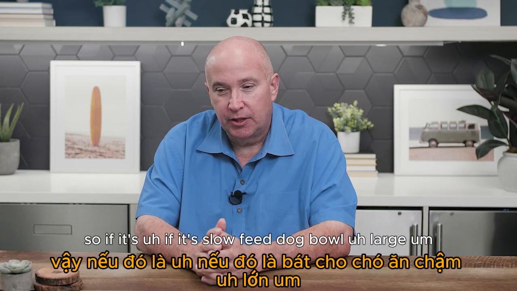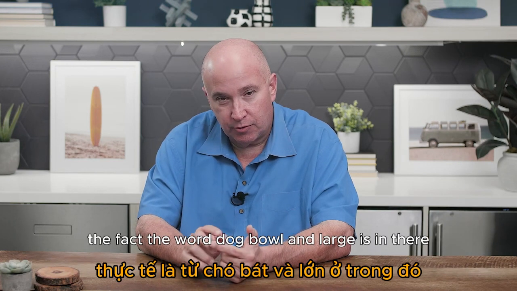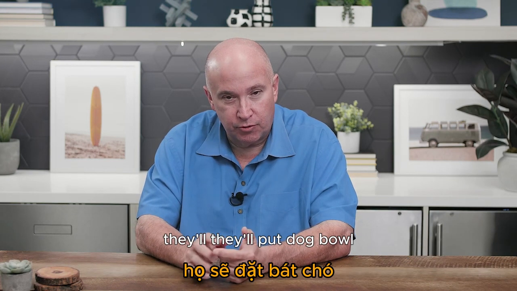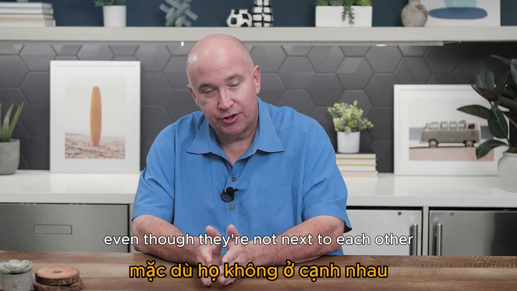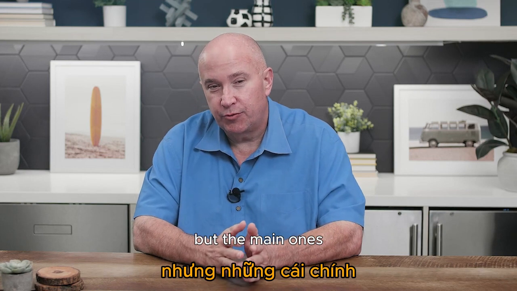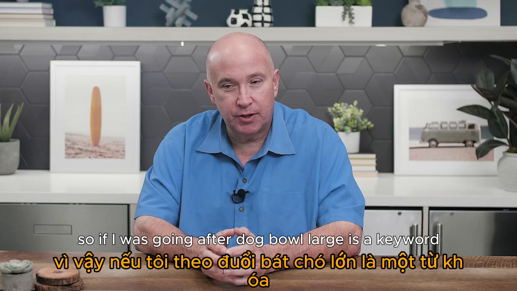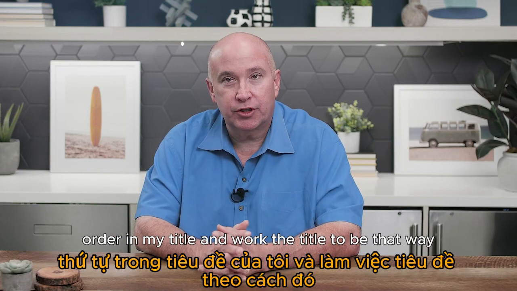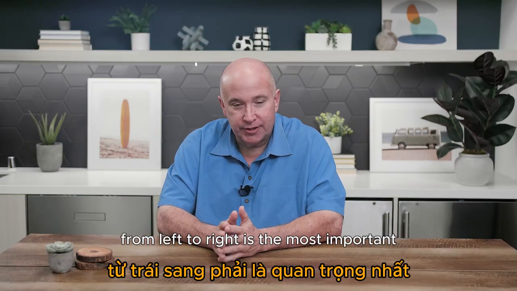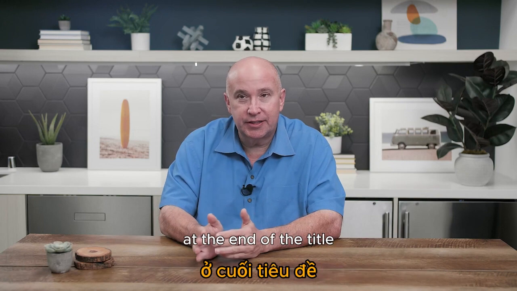So if it's slow feed, dog bowl, large, the fact that the words dog bowl and large are in there, they'll put dog bowl large together and create a phrase out of it, even though they're not next to each other. But the main ones, you want to have them next to each other in phrase order. So if I was going after dog bowl large as a keyword, I would want to have those in exact order in my title and work the title to be that way. From left to right is the most important. So whatever's on the left-hand side carries a little bit more weight than what's at the end of the title.